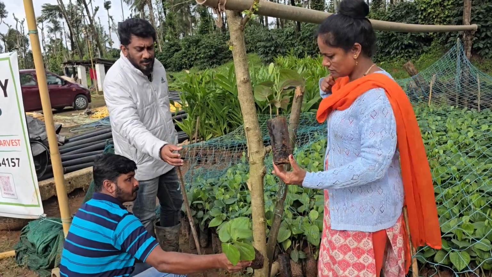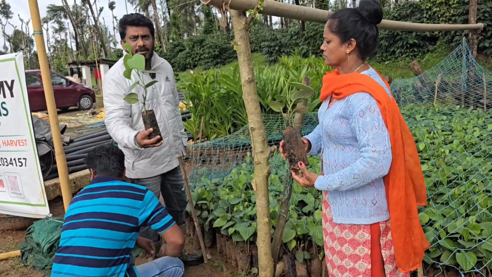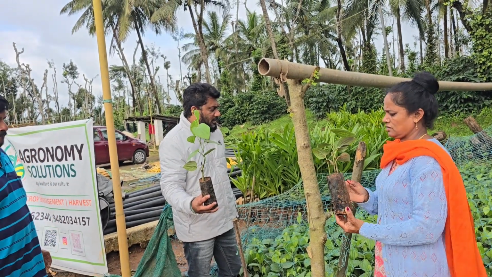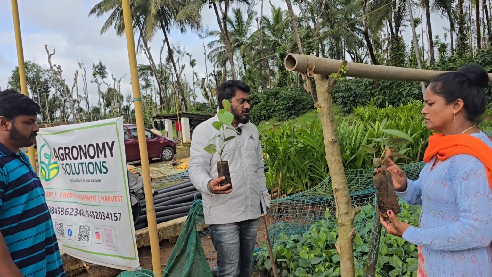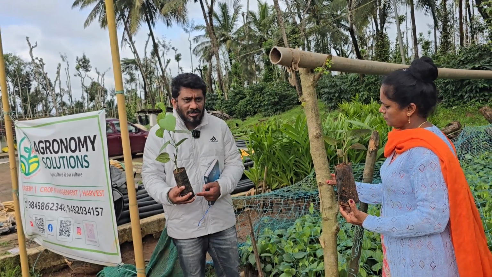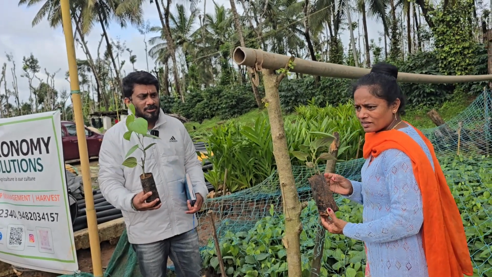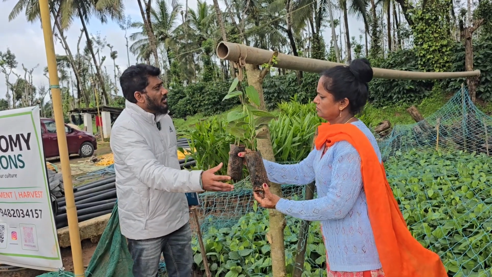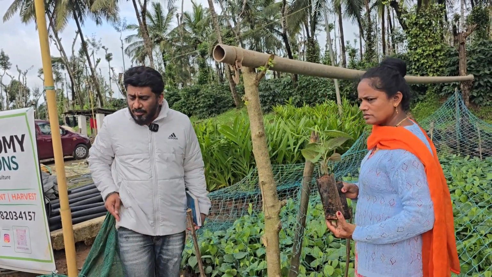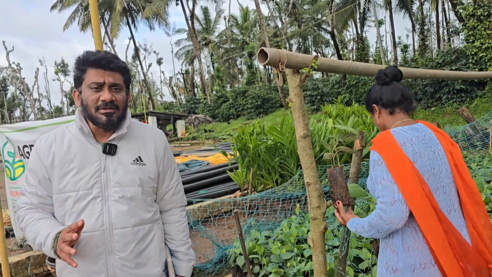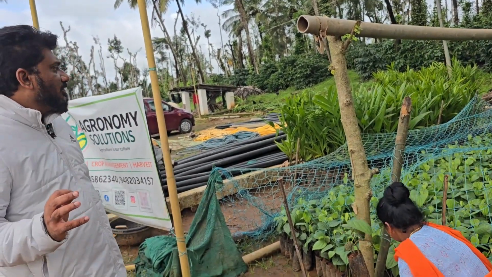But this time we have got beautiful pepper vines sourced from a trusted farmer. I have not much idea to tell you about this, just wanted to give you a glance. So we have to make sure that we are getting champion material into our farms. That is very important, so be very careful.